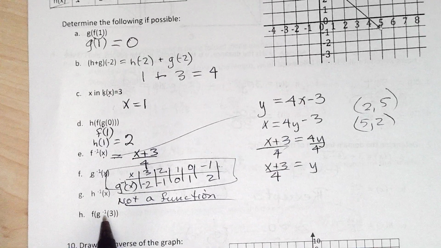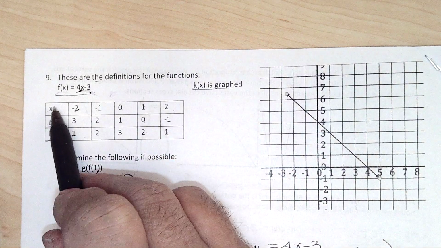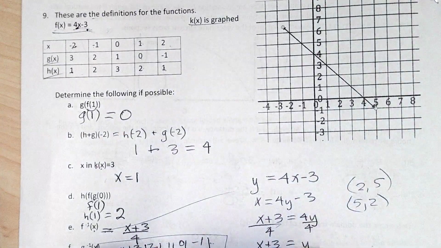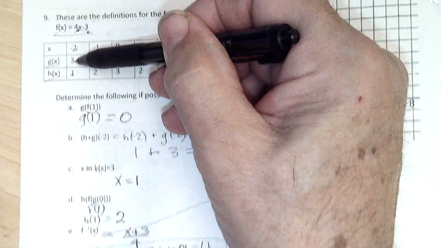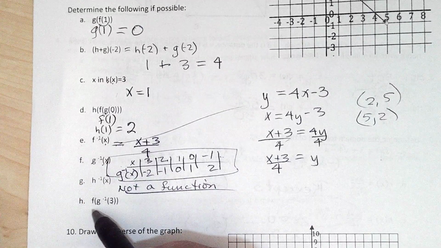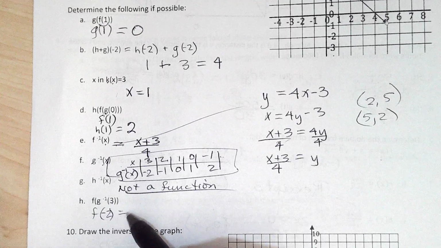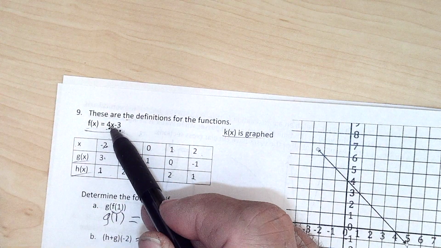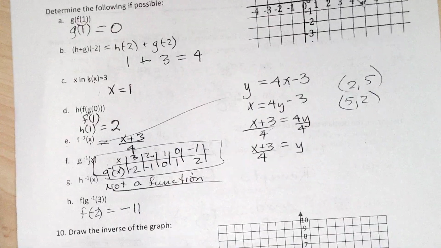And now it says do g inverse of 3. So if I do g inverse of 3, it goes to negative 2. Or here, 3 goes to negative 2. So we got to do f of negative 2. And negative 2 times 4 is negative 8, minus 3 is negative 11.